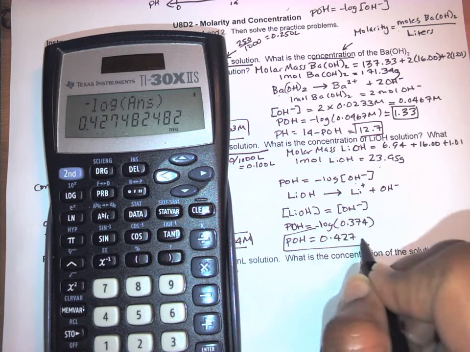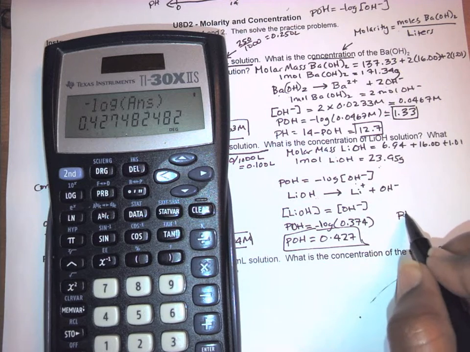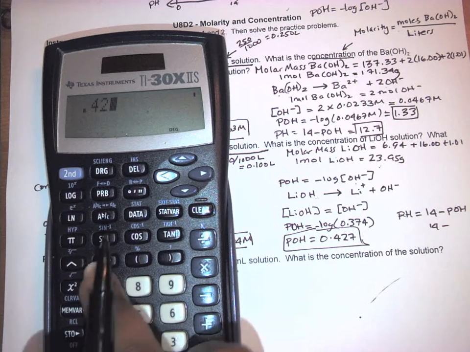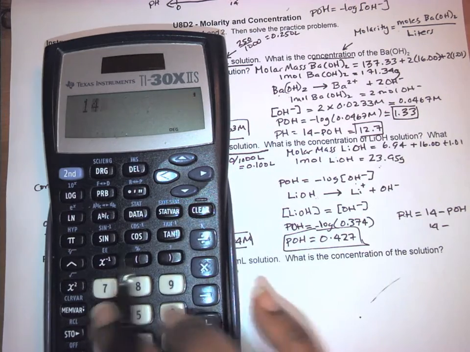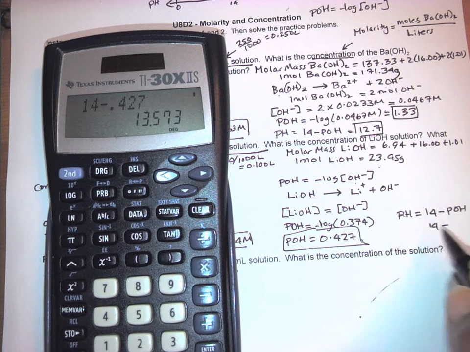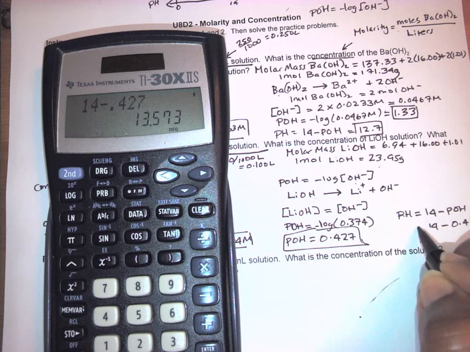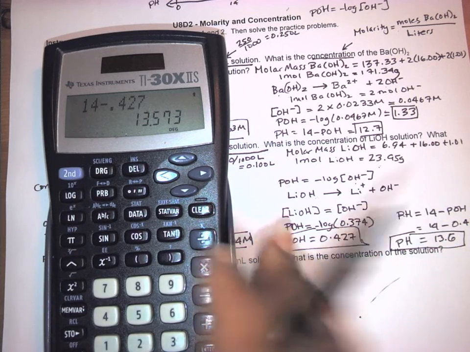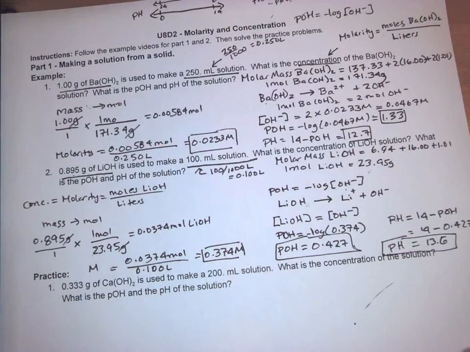All right, now to get our pH, it's going to be 14 minus the pOH. So it's going to be 14 minus 0.427. And we get 13.6.